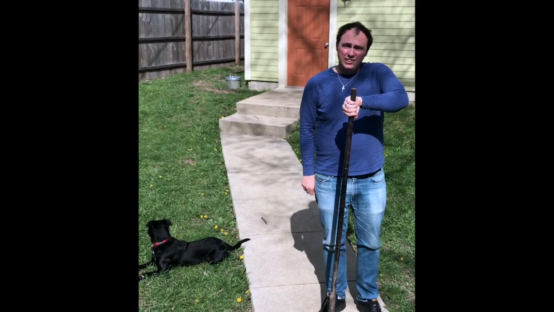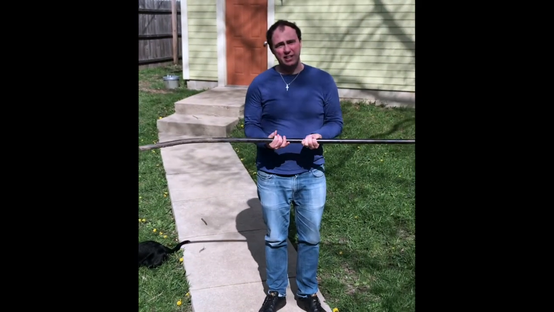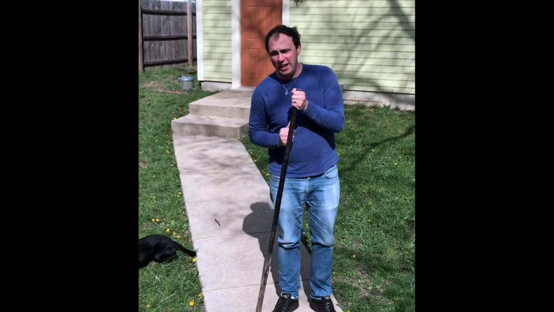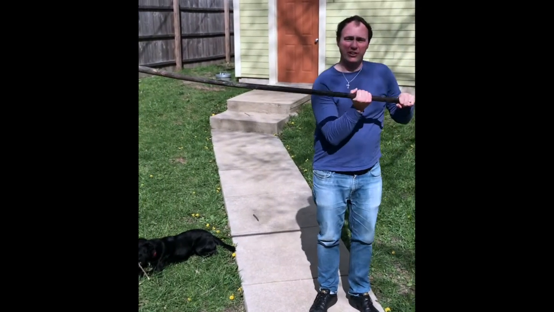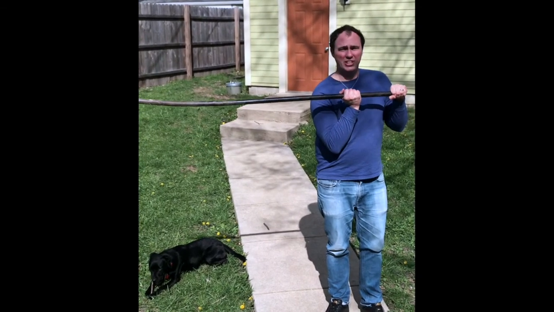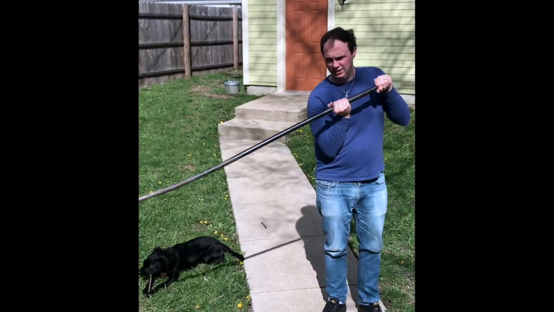So, if you want to carry something efficiently, you'd want to carry it near the center of mass, but if you're like a pole vaulter who really needs to use that whole length, well, then you've got to put your hands like this, and it's just going to feel a lot heavier because you have to compensate for that torque.